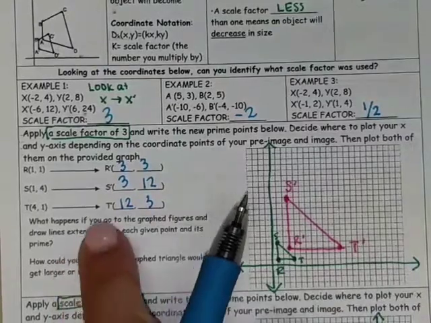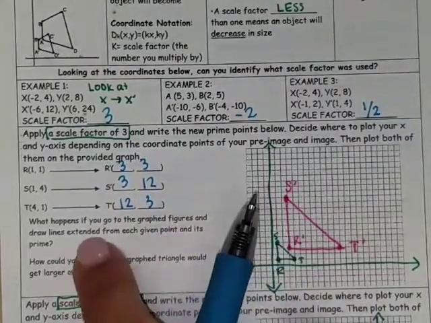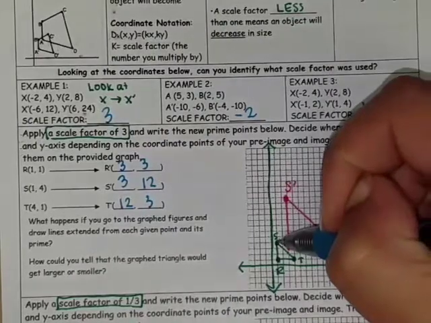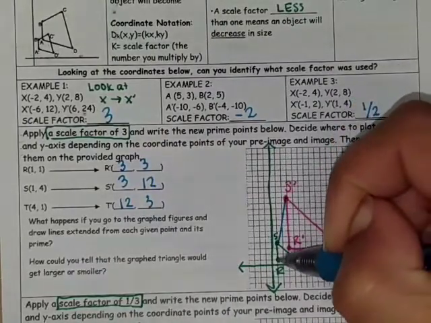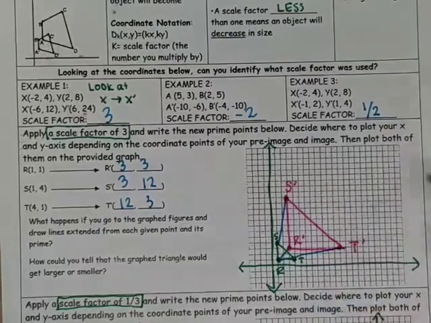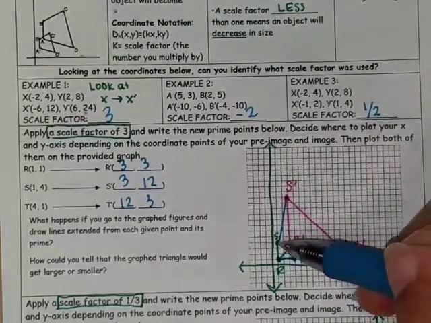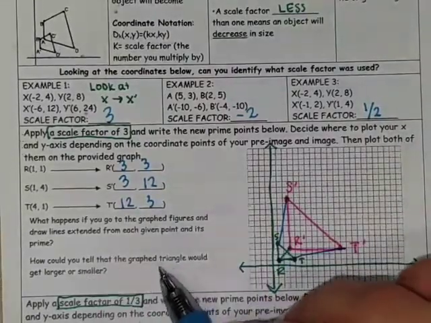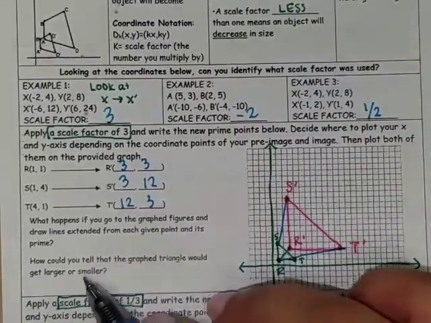So what happens if you go to the graph figures and draw lines extended from each given point and its prime? So if you look and you connect this line here to here, you can see that it's a nice straight line. Okay. How can you tell the graphed triangle would be larger or smaller?